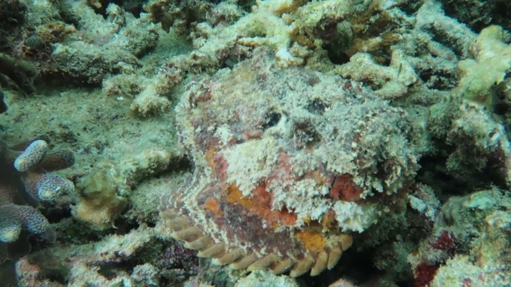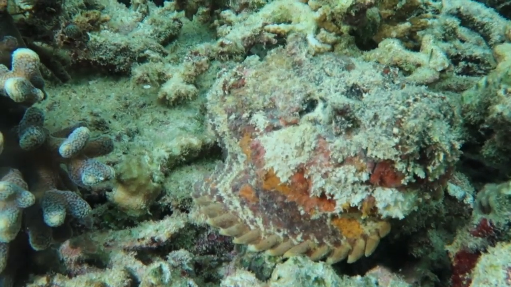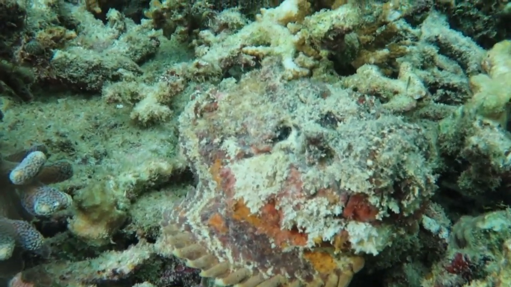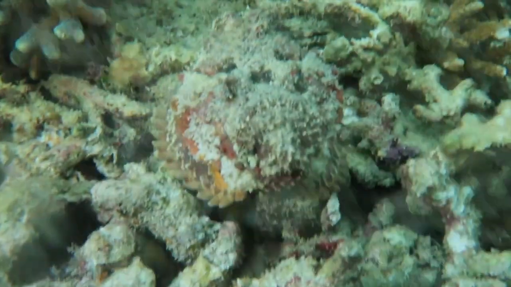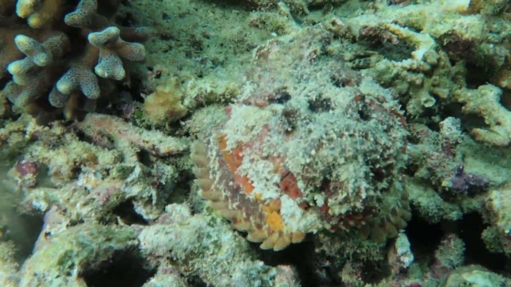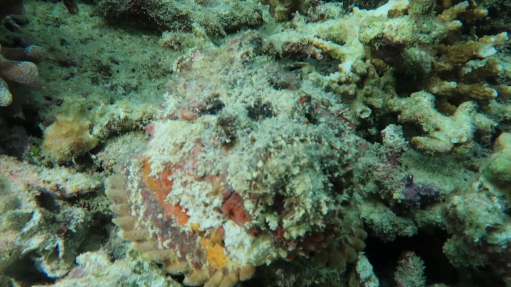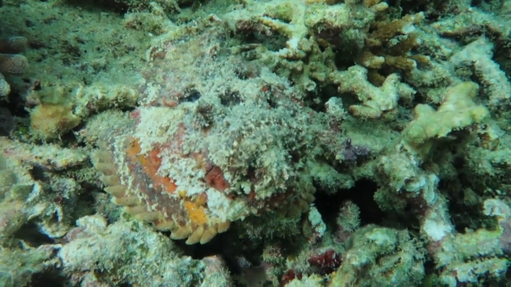The reef stonefish eats fishes and crustacea. It usually waits for prey to swim past, and then strikes with incredible speed. High-speed camera equipment is required to record the feeding of this species.